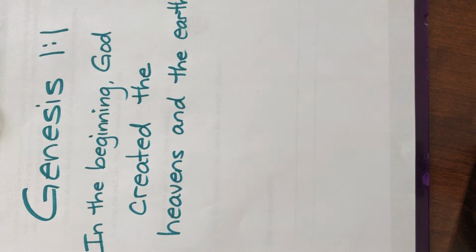Well, looky there. Genesis 1:1. Read it with me. In the beginning, God created the heavens and the earth. Well, you all know that. That you memorized at the very beginning of second grade. And notice what's at the beginning, the very first thing that God did as he wrote the Bible for you in the story of creation.